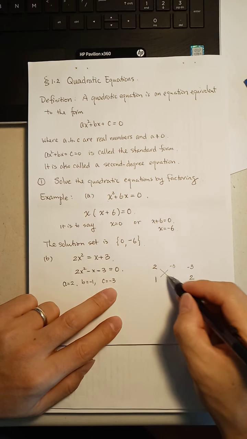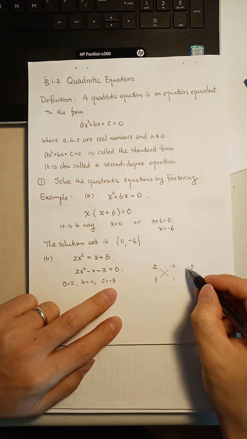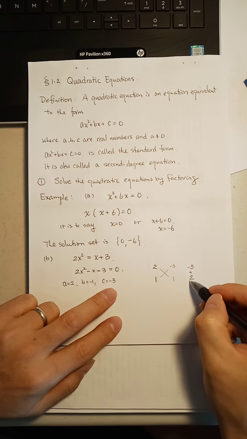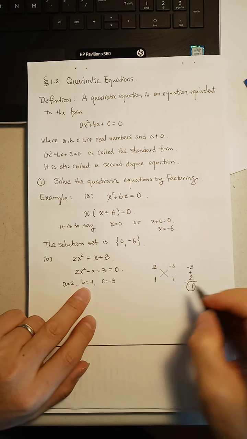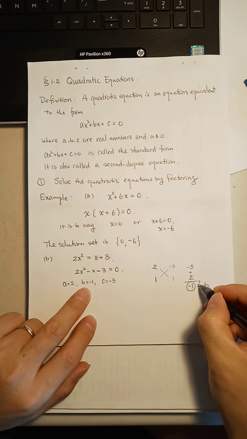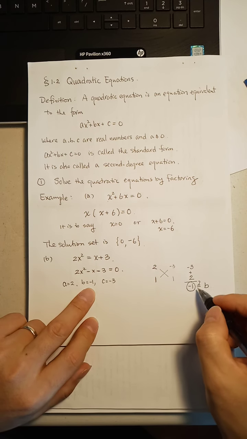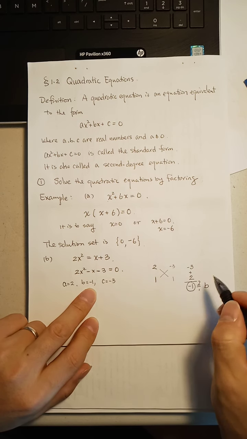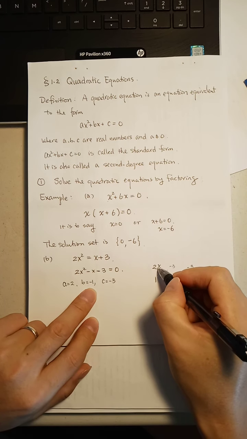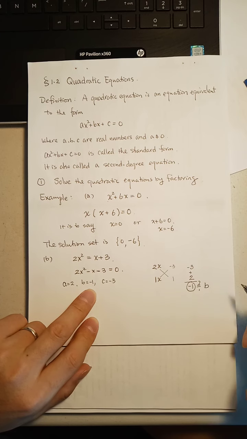is 2. -3 times 1 is -3. So you have two products. And when you get two products, you add them. -3 plus 2 is -1. You check if this is equal to b. If it is equal to b, for this case, we are lucky. So it is equal to b. When this happens, you're going to put x here, x here.